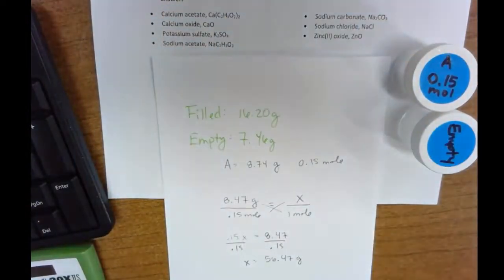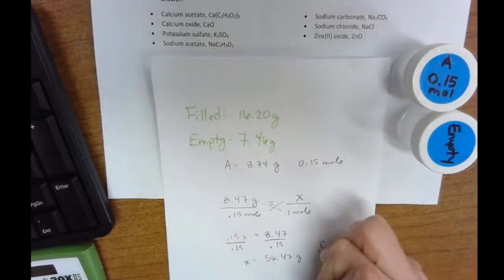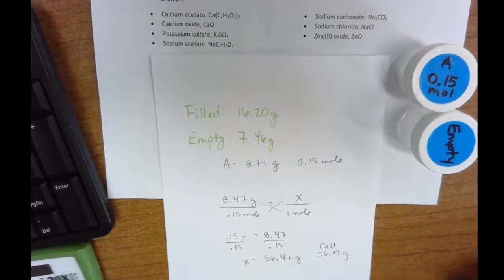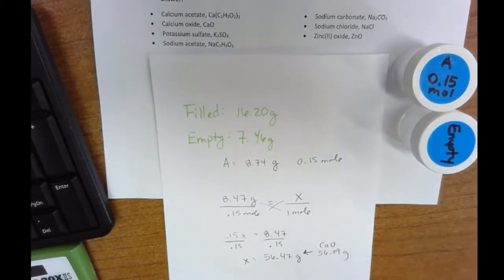Calcium oxide: calcium is 40.08 plus oxygen 16.01, and that is 56.09 grams. That's for the calcium oxide. That sounds like it might be pretty close. Remember, we're doing lab with our scales that aren't necessarily the most excellent. So that might be it.